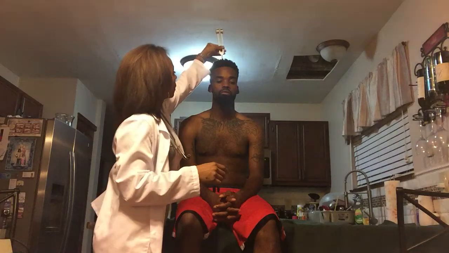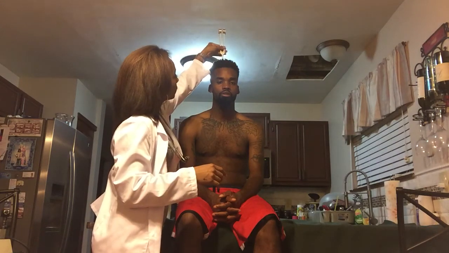So now we can move on to doing the Weber test and the Rinne test. With the Weber test, we're just going to strike the tuning fork, place it on top of the head, and make sure that he can feel equal vibrations on both sides of his face and his ears. Okay, so we're going to tap that. Equal? Yes.